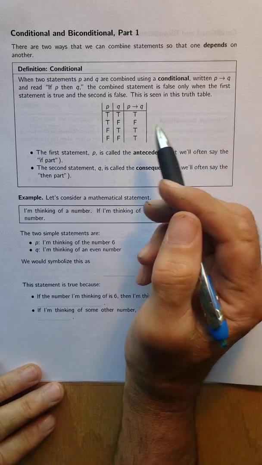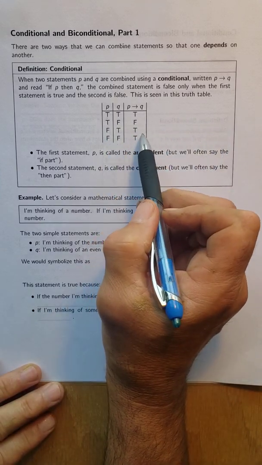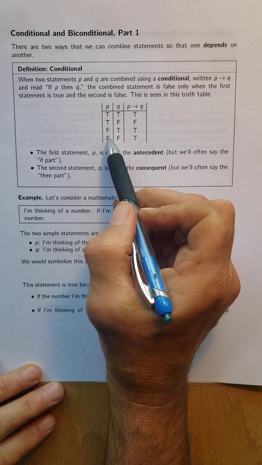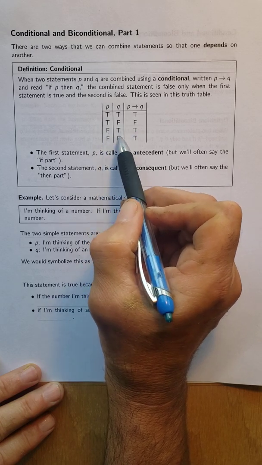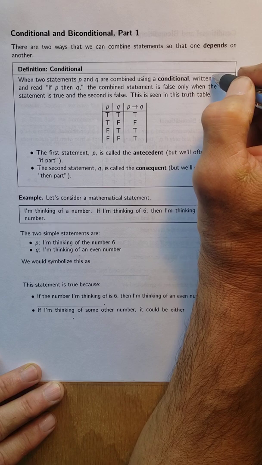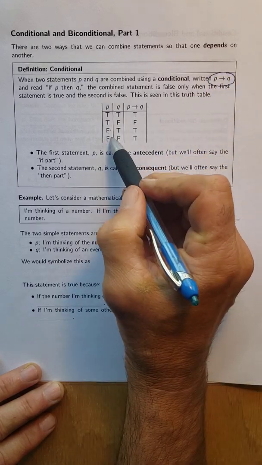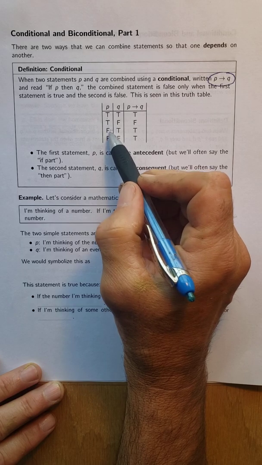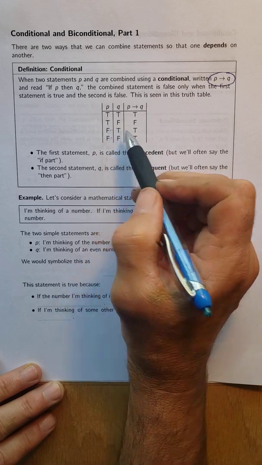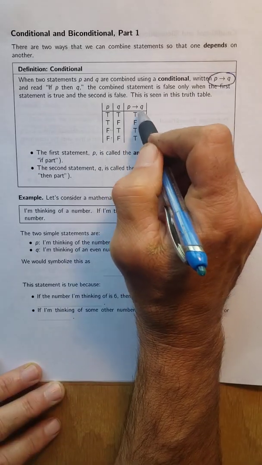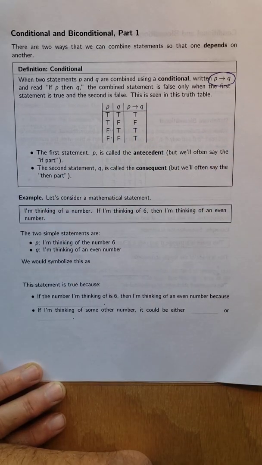Okay? These last two, if P is false, it really doesn't make any difference what Q is, because the statement is, if P, then Q. So we have these two statements where P is false, so it doesn't matter what Q is. So this statement is automatically true. Okay?